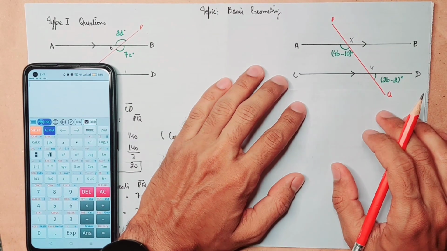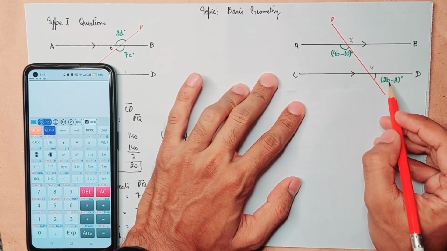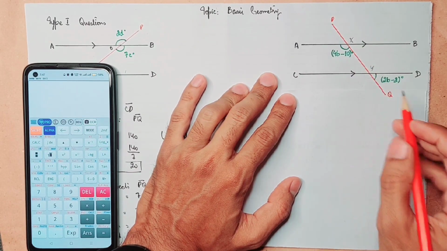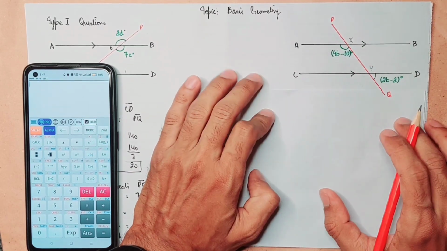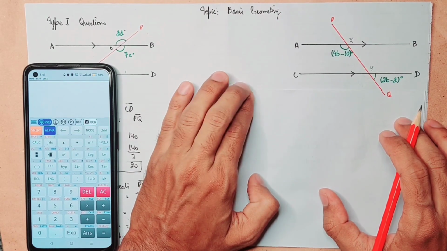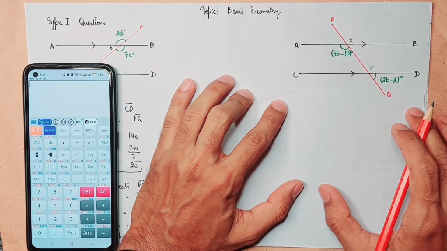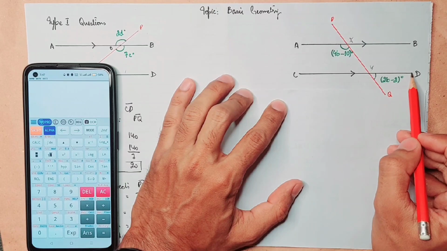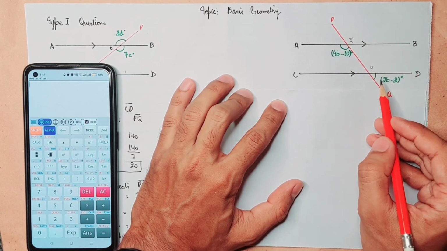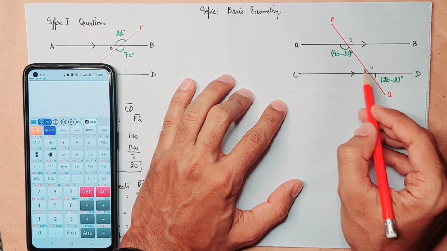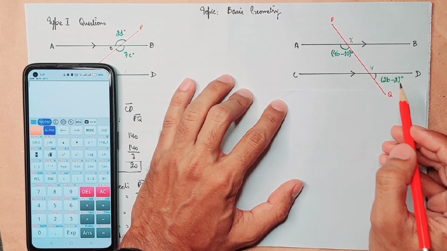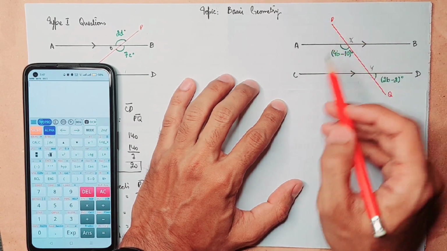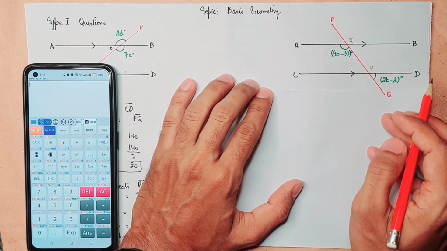Firstly, we can see that 4b minus 10 and 2b minus 2 are two of the angles formed by the intersection of this transversal. These angles cannot be equated by any of the properties which I have learned, so I have to do something different here. I know that PQ and CD are two straight lines intersecting each other, so the vertically opposite angles would be equal. Here angle QYD and angle CYP are vertically opposite angles and are going to be equal.